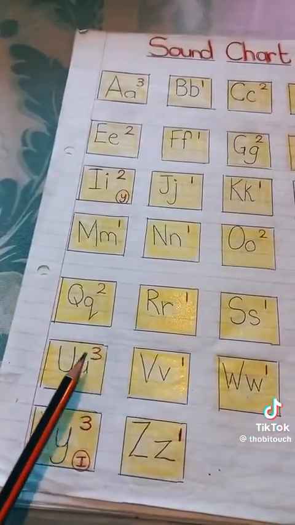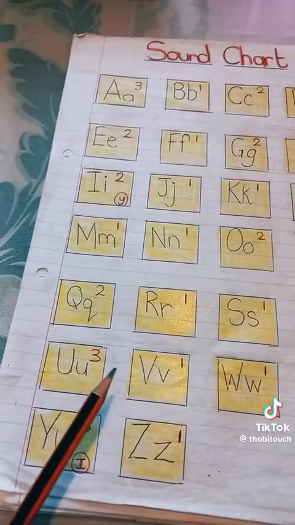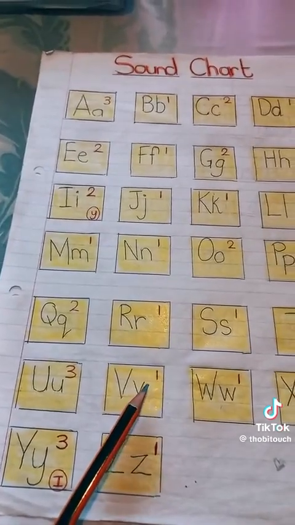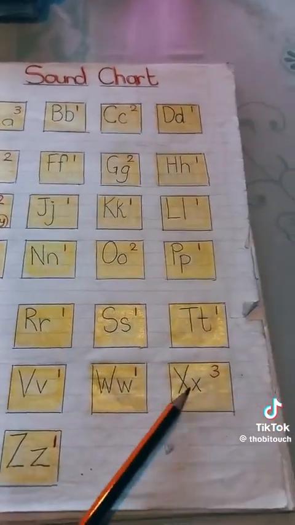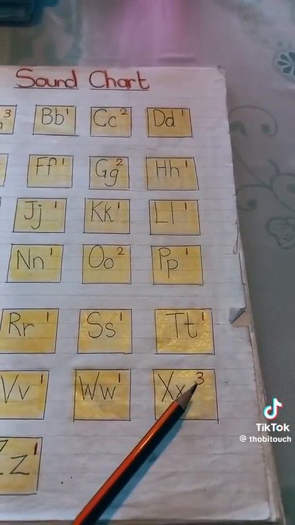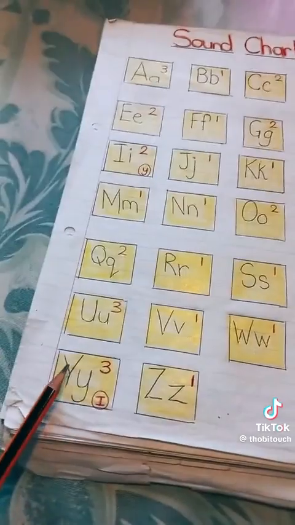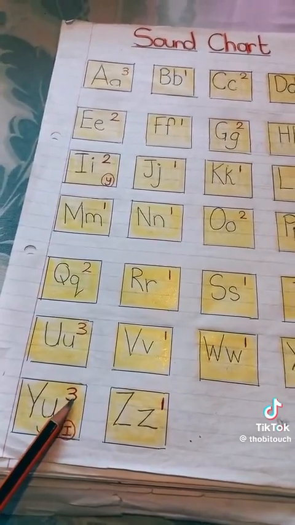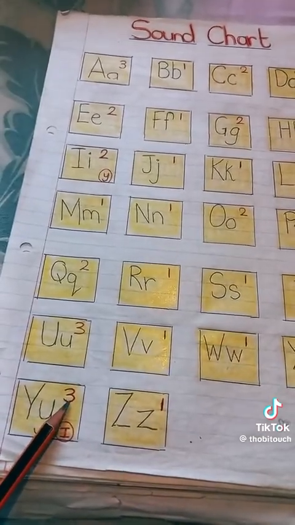U makes 3 sounds, A for umbrella, U for unicorn, and oo, like in the word pool. V makes 1 sound, V for vest. W makes 1 sound, W for window. X makes 3 sounds. That's X for X-ray, X like in box, and Z for xylophone. Y makes 3 different sounds. That's Y for yellow yo-yo, E like in baby, and I like in sky.